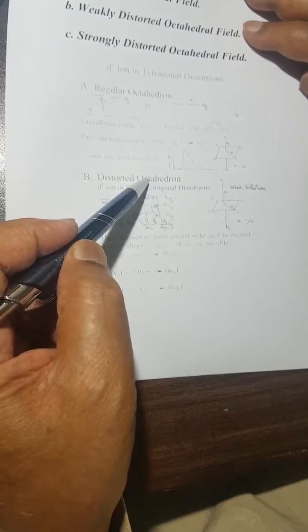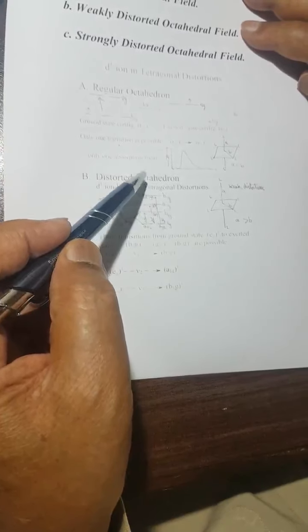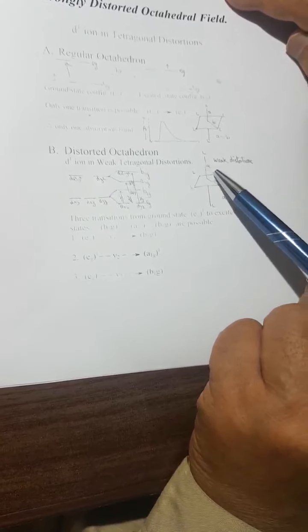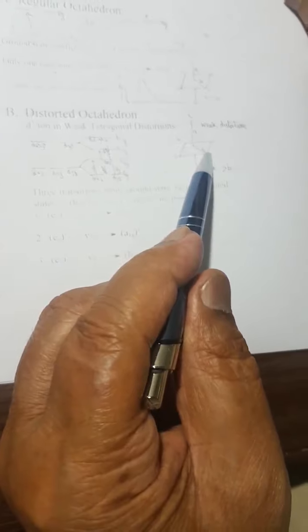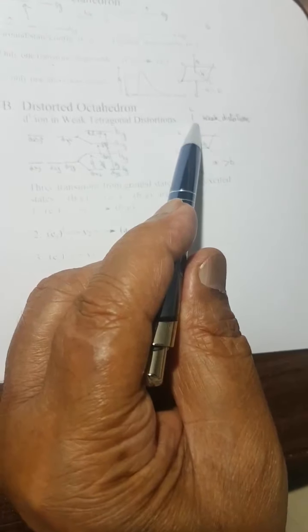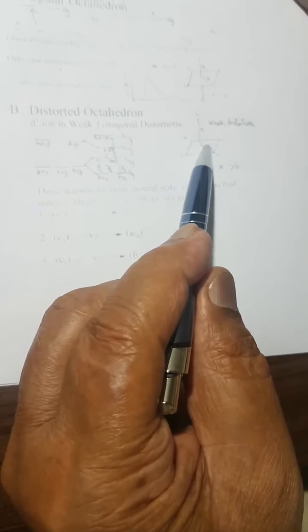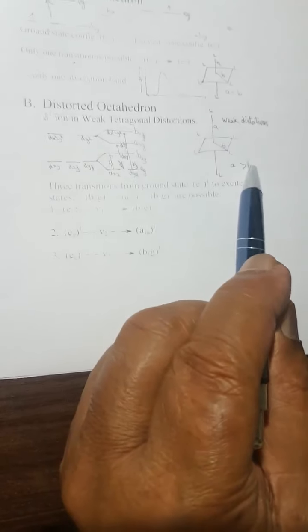Now, this is a distorted octahedral. It is not a regular octahedral. I have shown it here. In this, the axial distance A and the equatorial distance B, A is longer than B. A is greater than B.